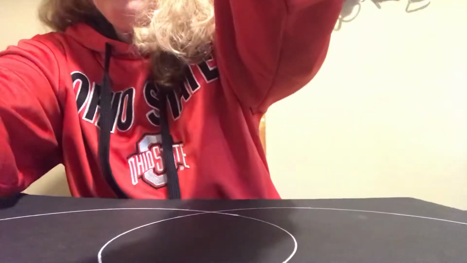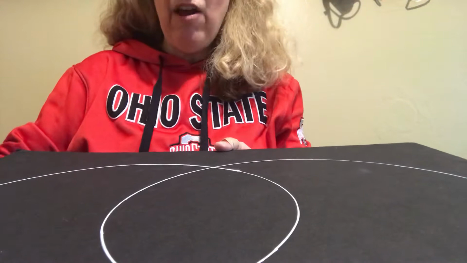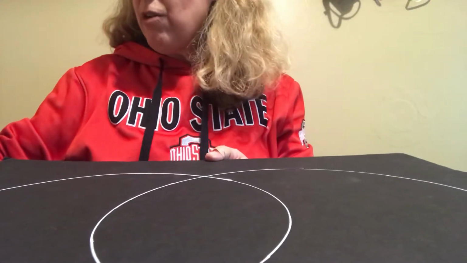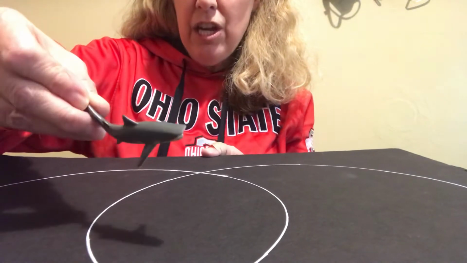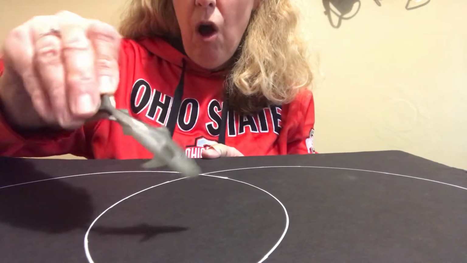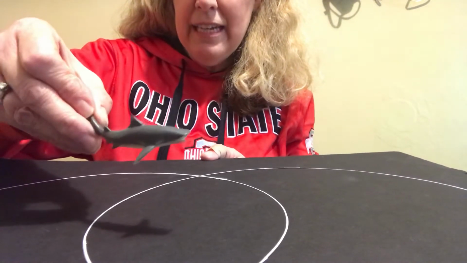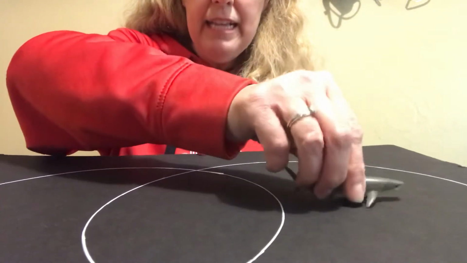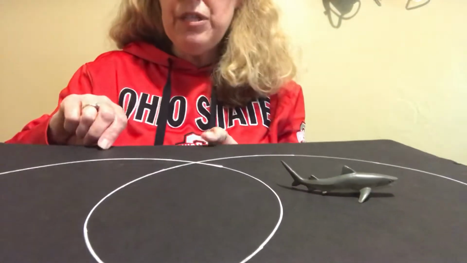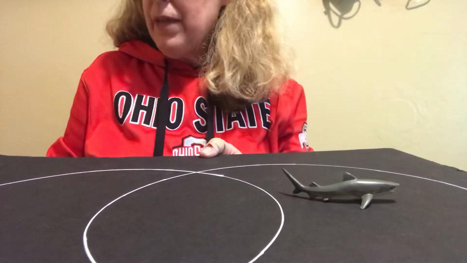I'm going to move my camera a little bit so I don't have to hold that up quite so high because the animals don't like to sit on it when it's so high. So let's start with, oh, this looks like a shark. Does a shark swim or walk? Now a shark does not have any legs or anything to walk on. So we're going to put him over here in the side that is for animals that swim. So it's in the swim part of the circle.